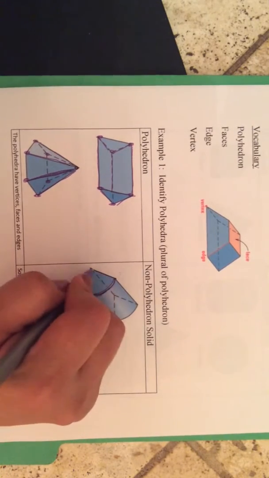And this is a non-polyhedron solid because some of the faces are not polygons. So if you notice this part right here, this is kind of part of a circle. It's the area of a sector. Okay, so this is curvy. So that's why it is not a polyhedron.